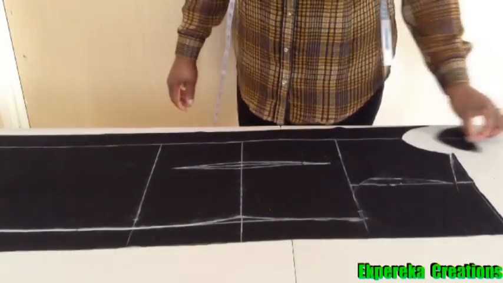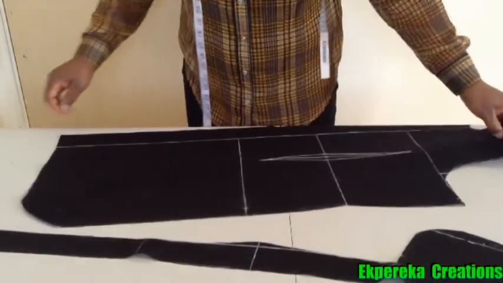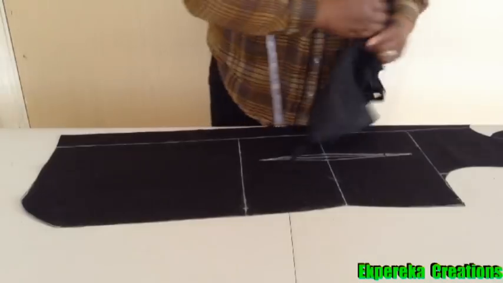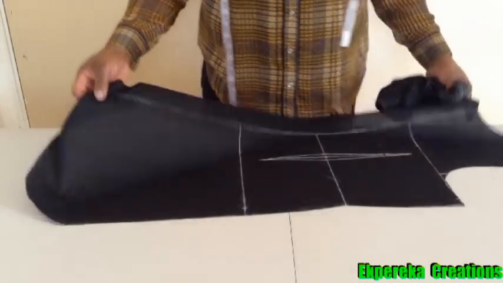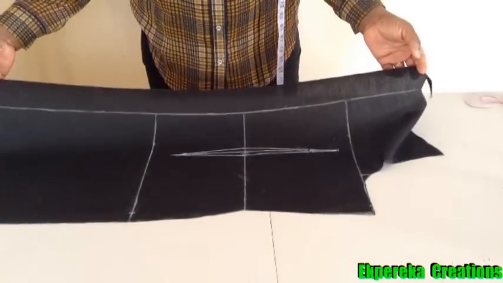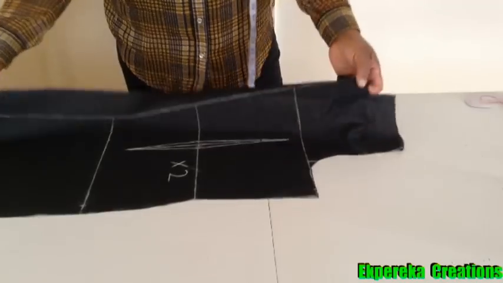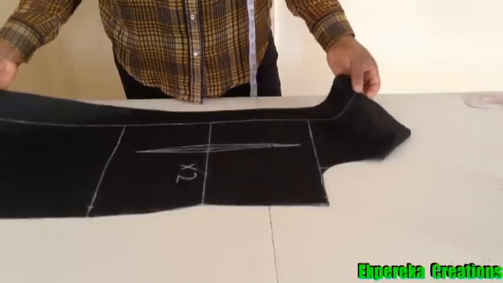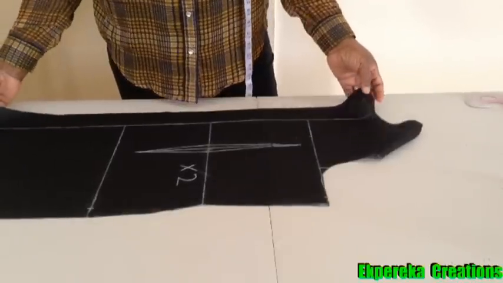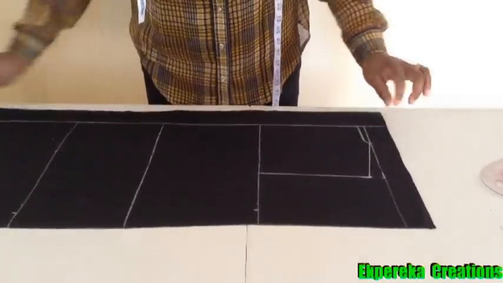I've cut it. So I'll keep it aside. I'll do the back one. This front pattern, you need 2 of this. You need 2 of this, but make sure that your fabric is right side facing each other or wrong side facing each other. This is back pattern.